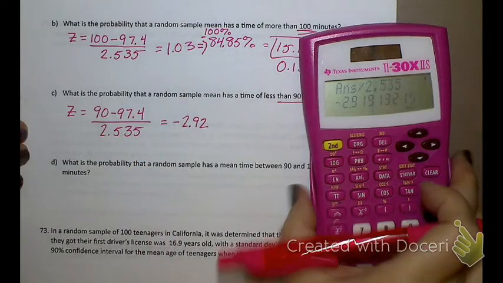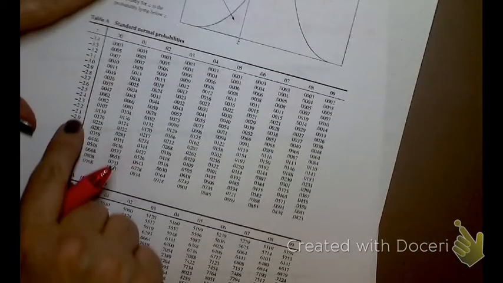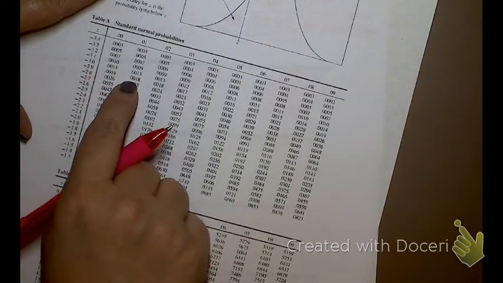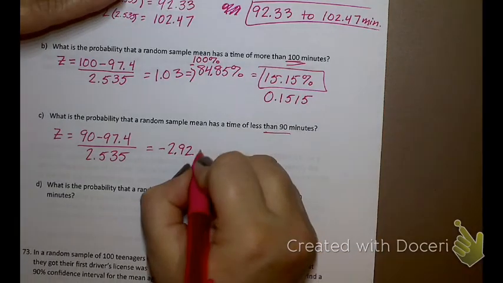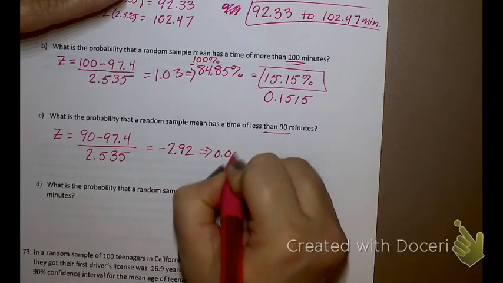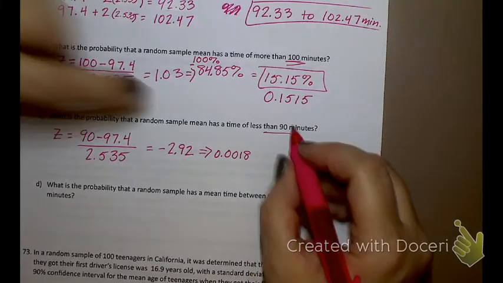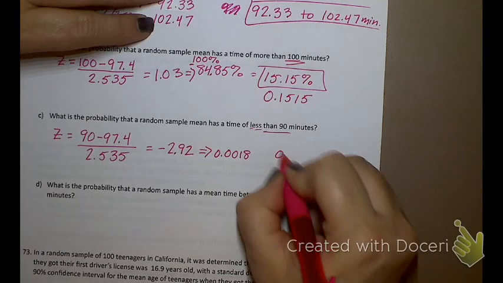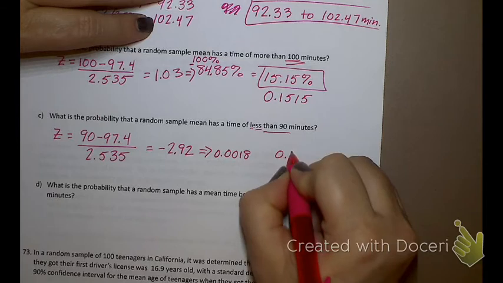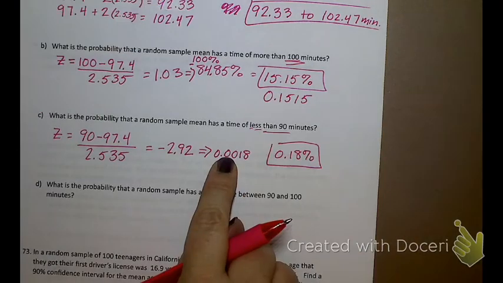So let's go to the table. Negative 2.92 is 0.0018. So as a percentage, do I leave it like this or do I subtract it from 100? Leave it like that. Why? Because it's less than. So this is 0.18%. Or if they ask for it in decimal form, it would just be 0.0018.